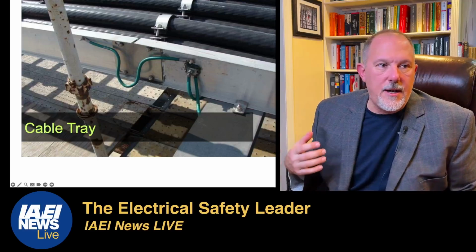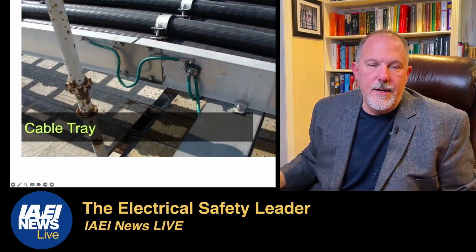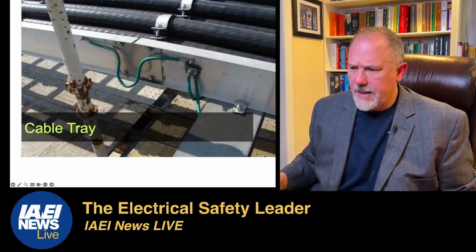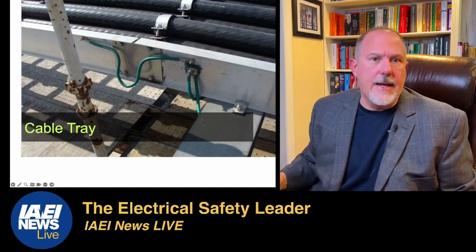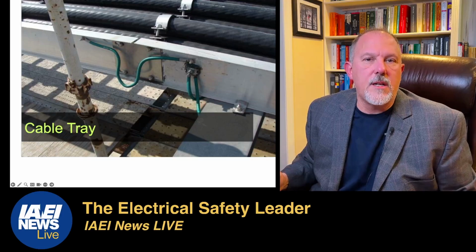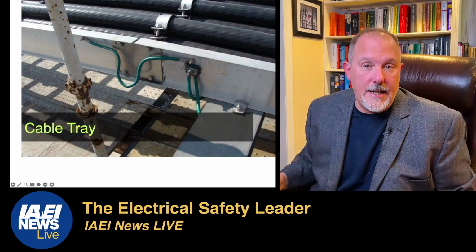It was a much lighter cable tray. I would call it a tray, I wouldn't call it a wireway. It wasn't like the type of trays that we see for data and communications.